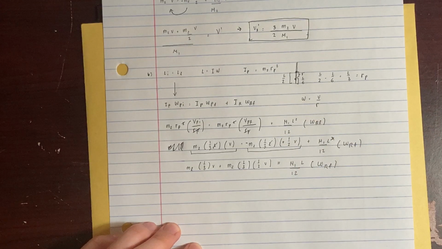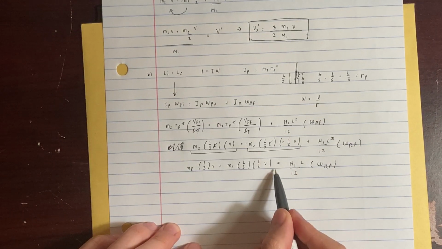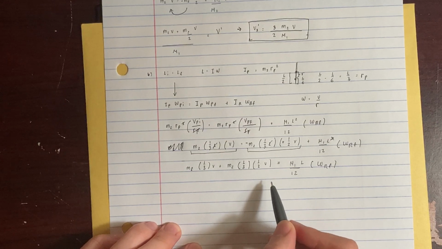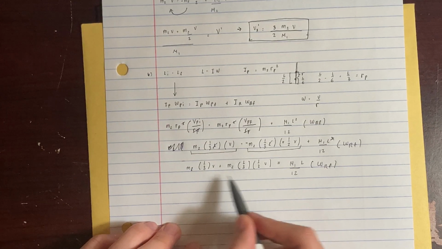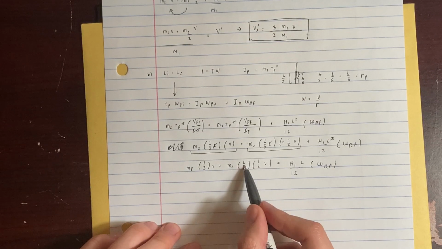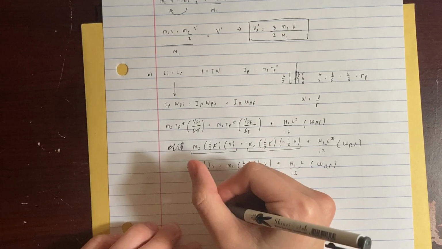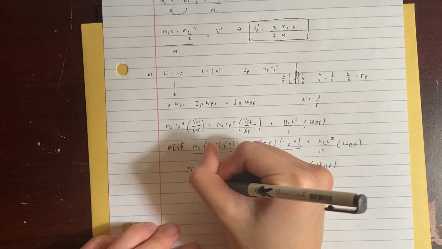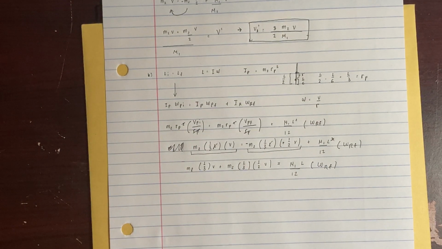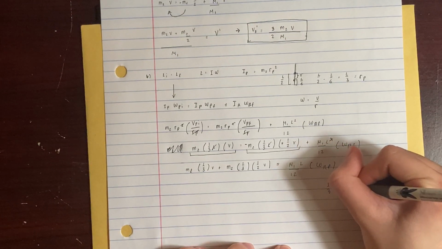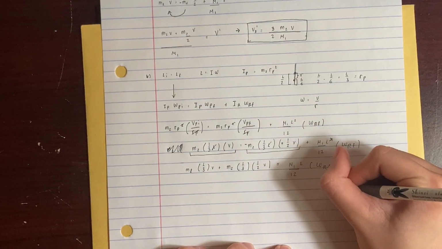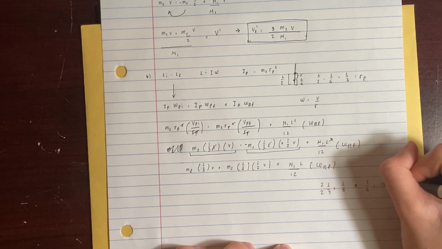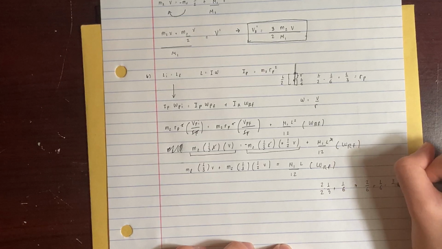So again, we can now combine all of this. We have M2 and V, they're both common in both terms, so we're just looking at the constants. So 1/3 plus 1/3 times 1/2 is 1/6. So 1/3 plus 1/6, you want a common denominator, so it's going to be 2 over 6 plus 1 over 6 equals 3 over 6.